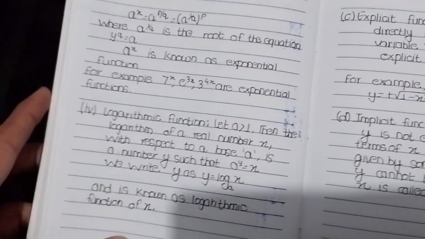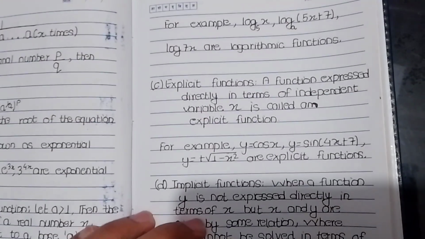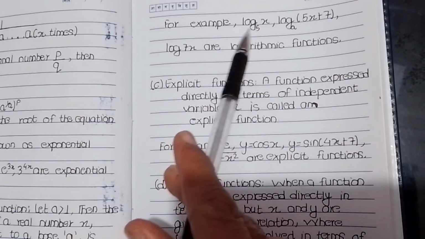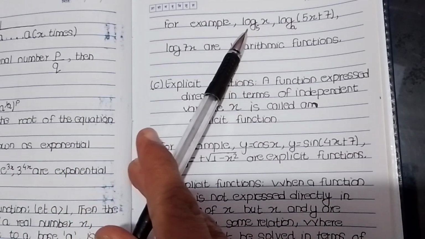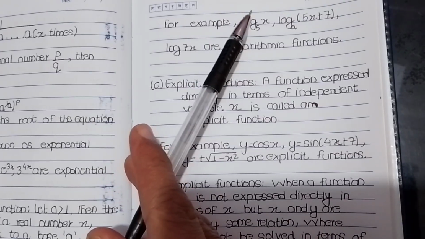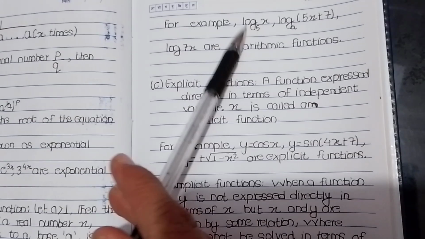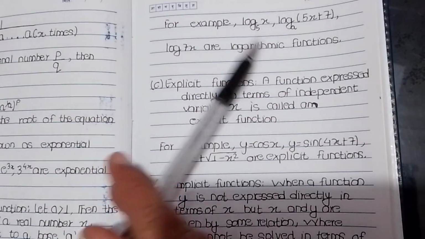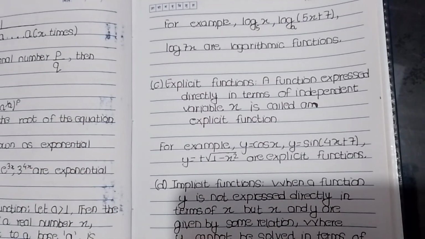Now, some examples of logarithmic functions. For example, log with subscript 5. This is the pattern of writing a logarithmic function. Log 5x. You should not pronounce it as log subscript 5x; it is the wrong way of pronunciation. You have to pronounce log base 5 of x. Log base a of 5x plus 7. This is the correct way of pronunciation. Log base 7 of x are logarithmic functions.